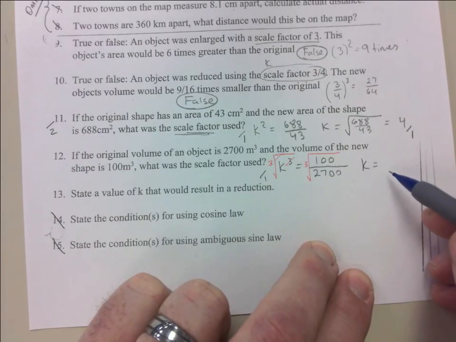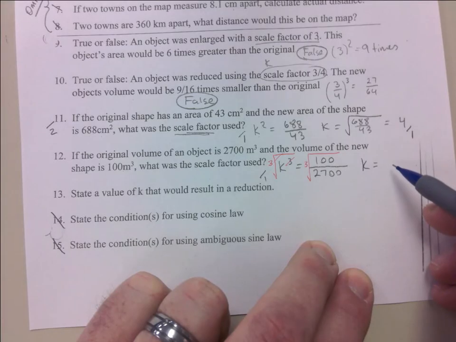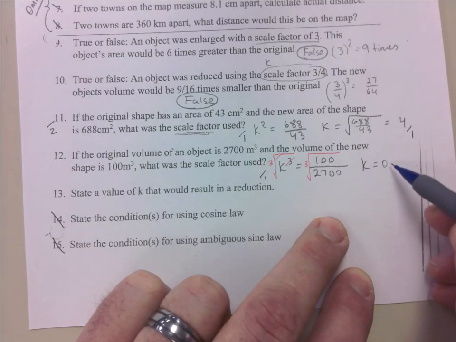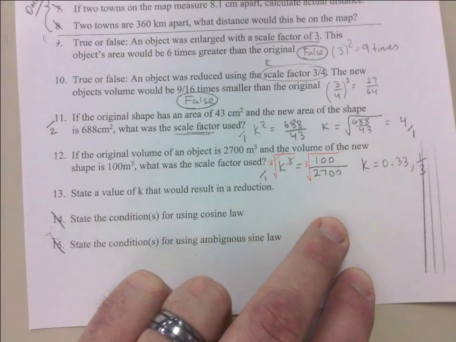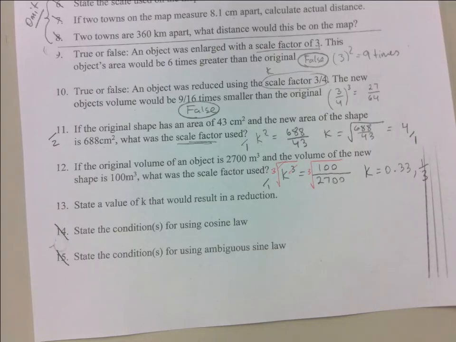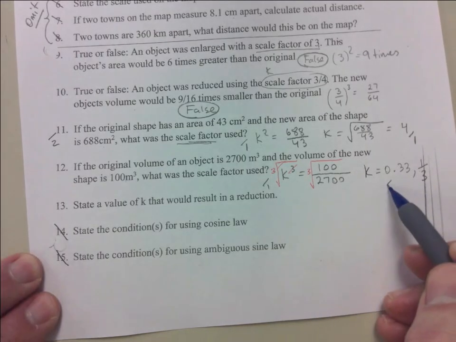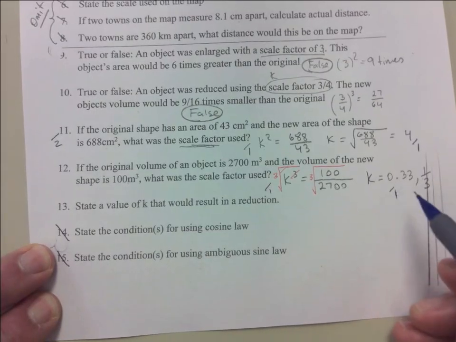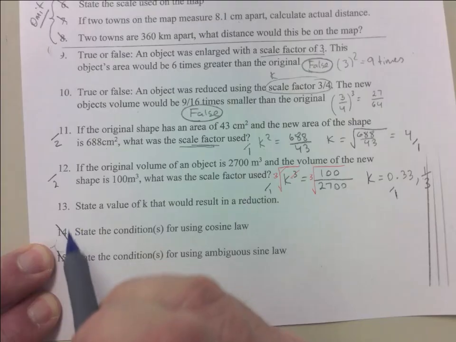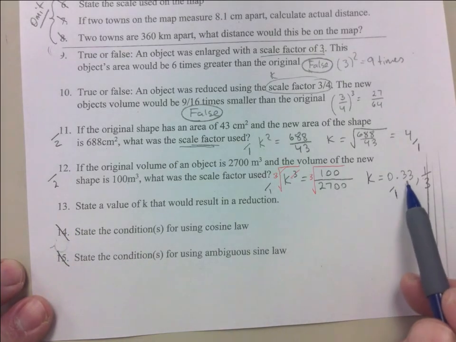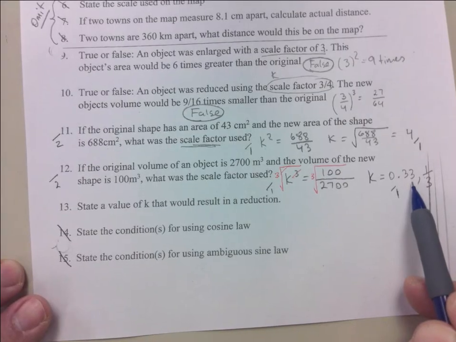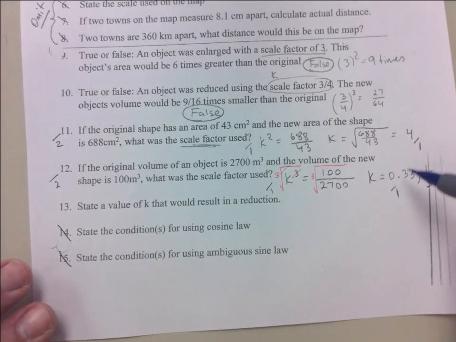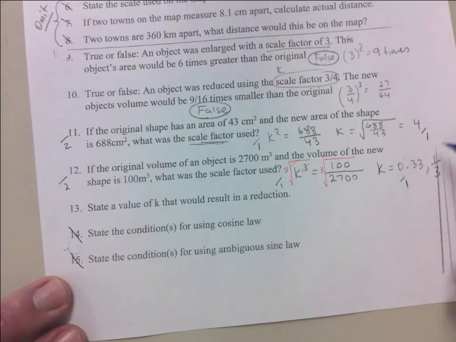K ends up being, if you do this right, where is my answer here? Hold on. It's 0.33, or 1/3. It's up to you how you answered it. I don't care, either way is fine. So you're going to get another mark for actually solving. That's a rounding error. It's supposed to be 3.3. So I always put a check mark, and then I just put an R.